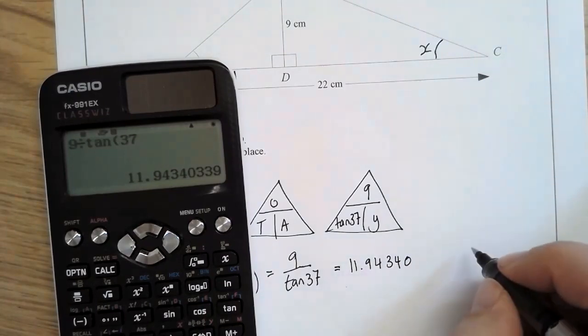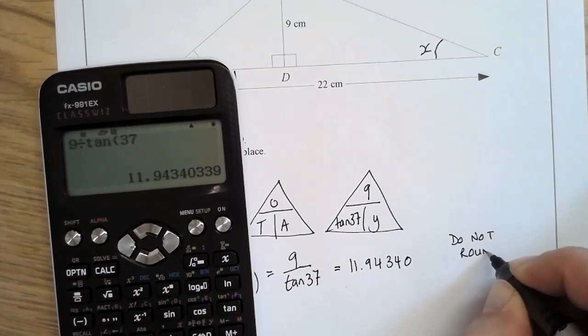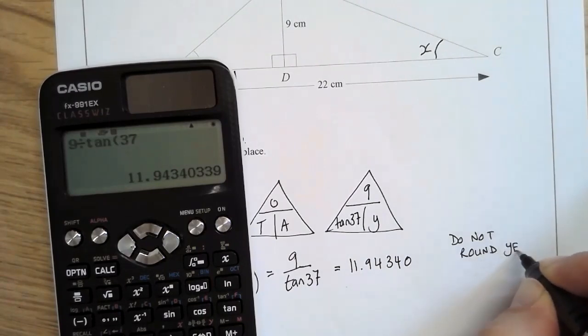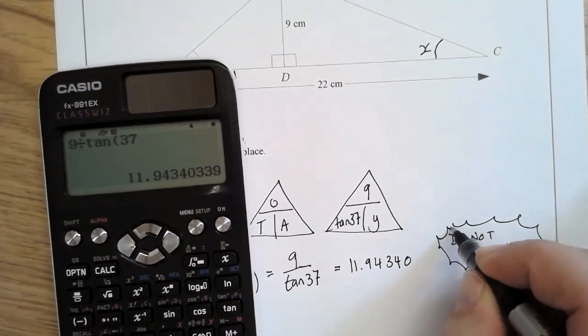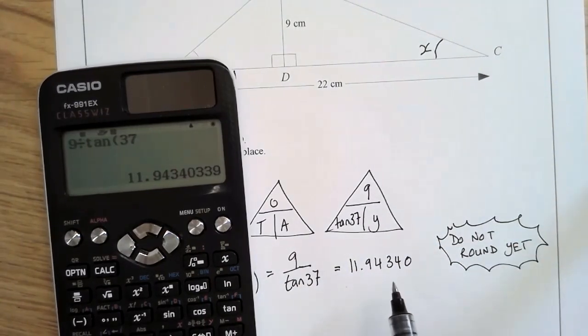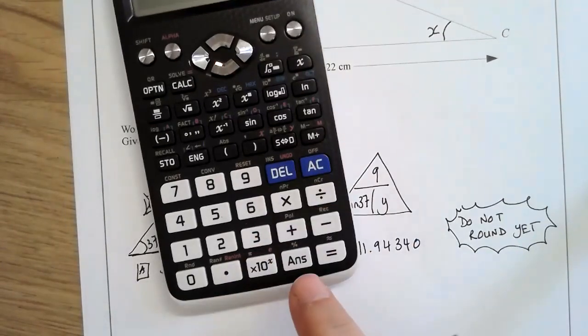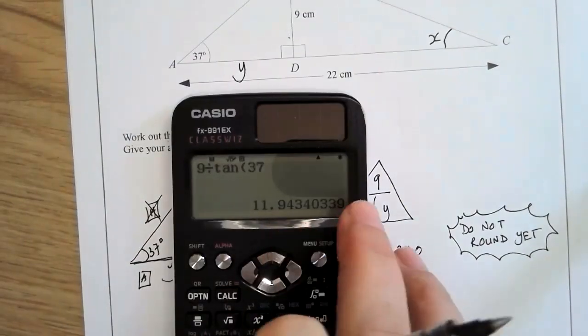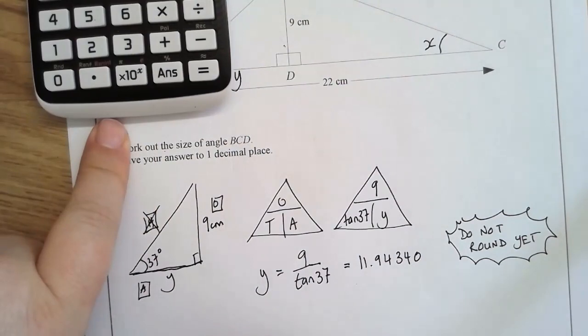Now be very careful. Do not round yet. Okay, this creates a rounding error, so do not round it. What we're actually going to see is if we can use this, perhaps using my favorite key on the calculator, which is the answer button, but we're just going to leave that on the display for now. But we're going to think about our next triangle.